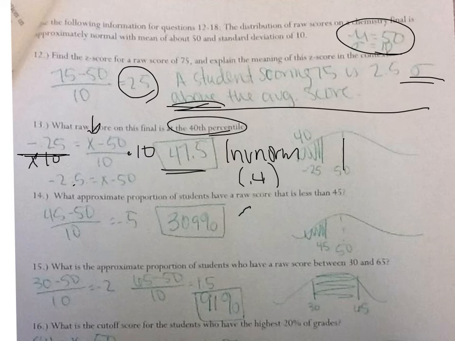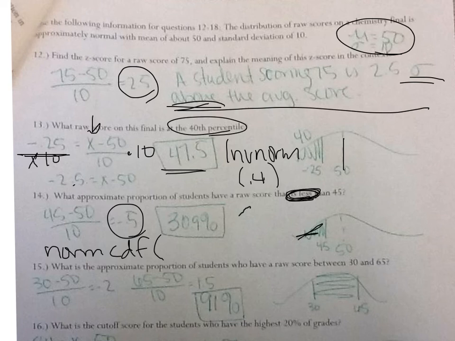What proportion of students will have a raw score less than 45? So find your z-score. 45 minus 50 divided by 10 is a z-score of -0.5. Then I'm going to go to my calculator, normal CDF. I'm going from less, so I'm going from the end of the graph up to my z-score. Press enter, and then your percentage will come out.